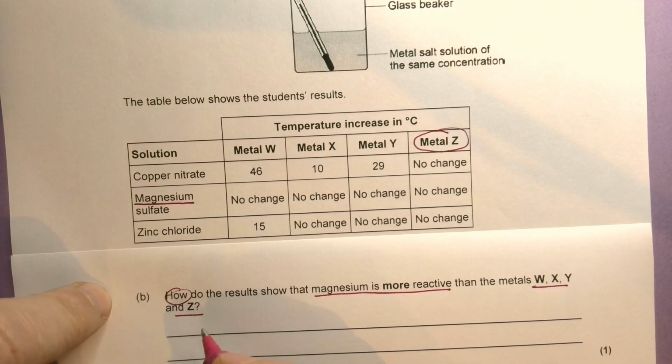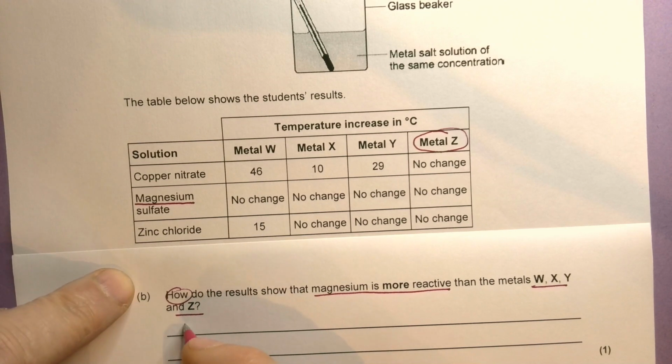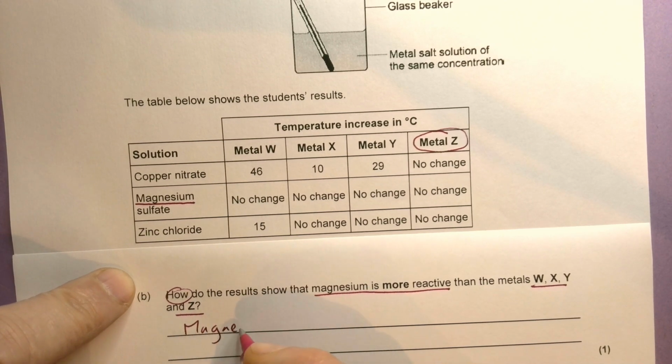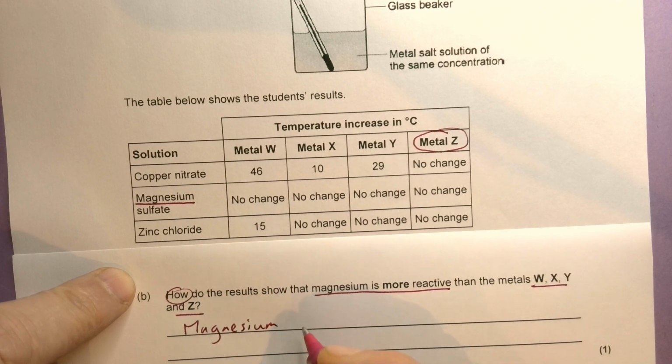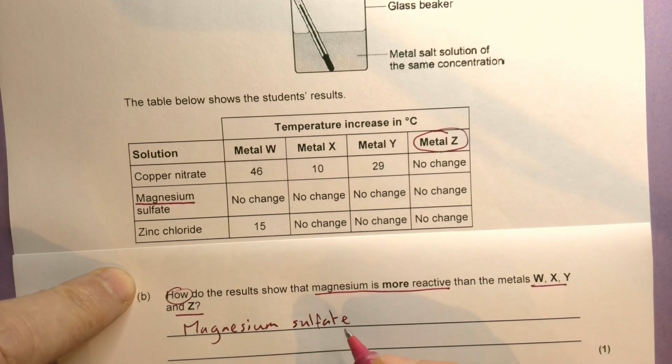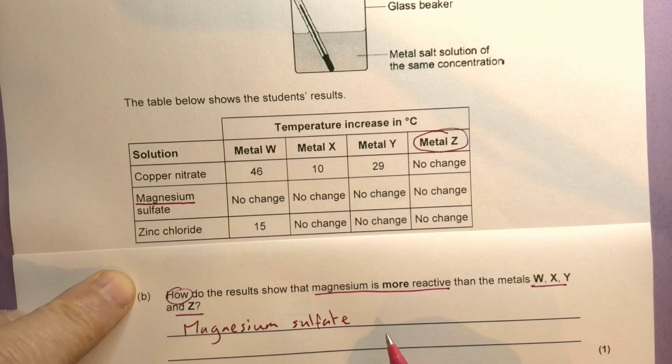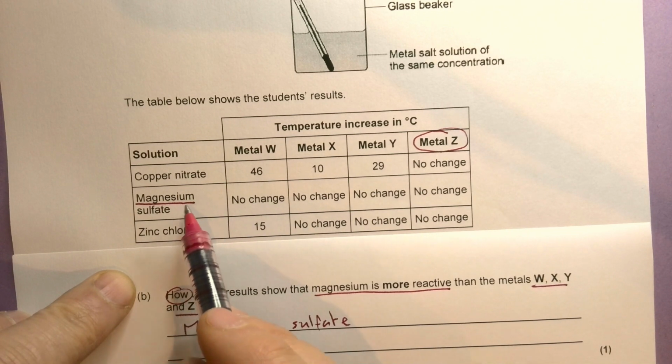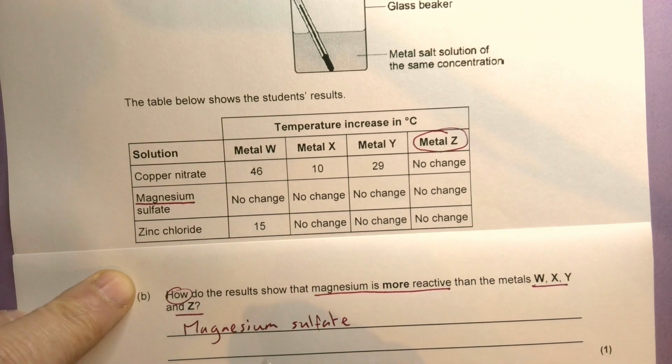So magnesium sulfate did not react. Remember, the more reactive metal will displace a less reactive metal. So if no reaction happens, the more reactive metal is already with the salt.